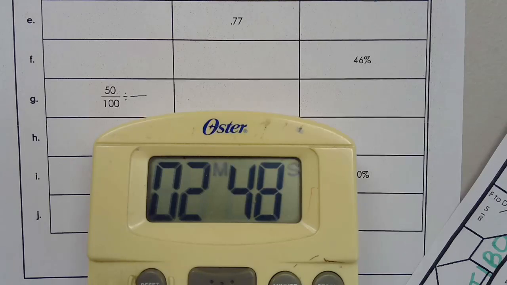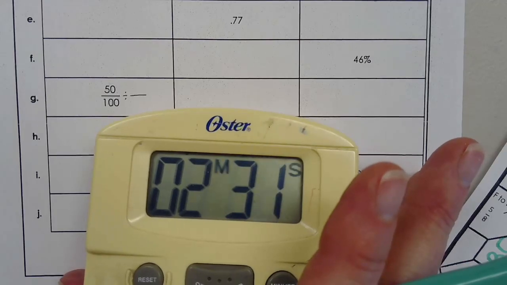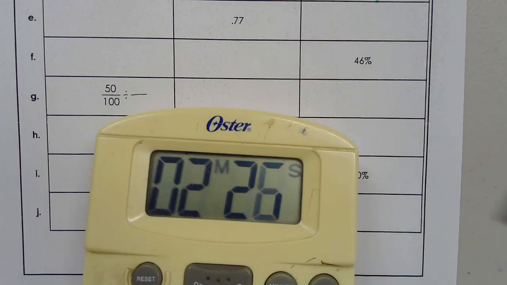Can I help you on your notes? Do you know what to do? Changing fractions, decimals, percents. Do you need me to pull this down so you can see it? Good, honey. Where's your numbers?